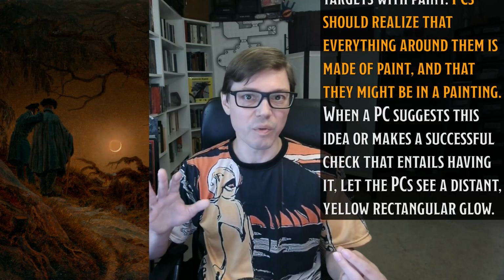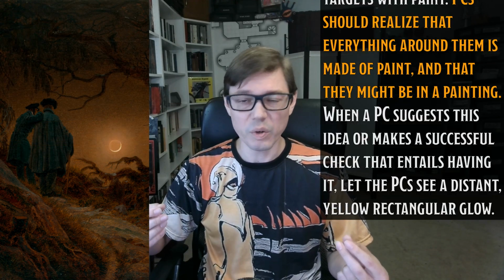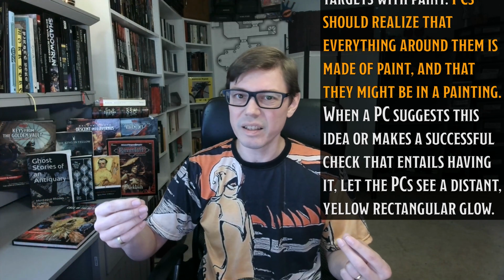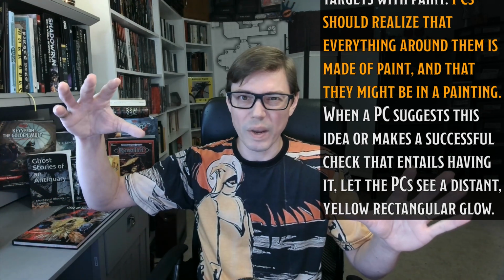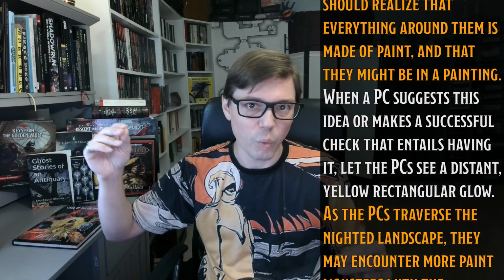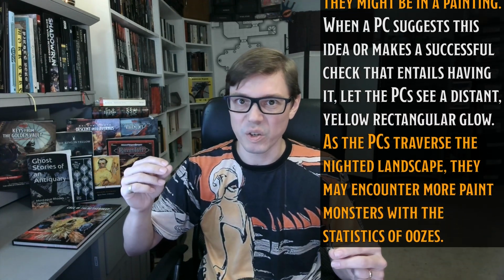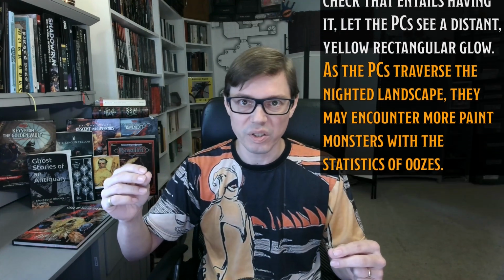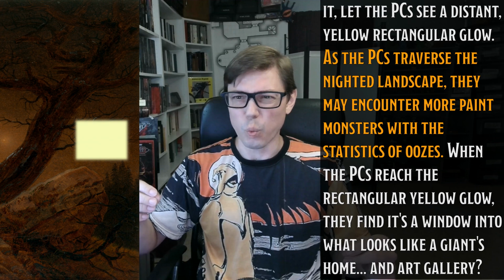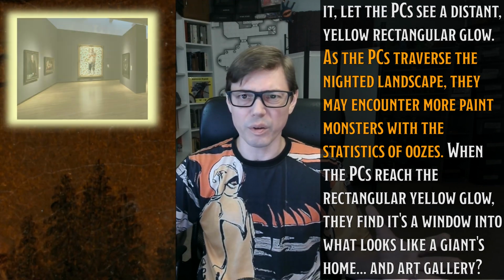As soon as a PC voices this hypothesis, or as soon as they make a check that entails it, the PC should be able to see, in the distance, a golden glowing rectangle of some kind, a rectangle of light. Along the way, they could encounter other paint monsters that have the statistics of various oozes. But as the PCs approach the rectangle, they soon find that it's a window into another chamber.